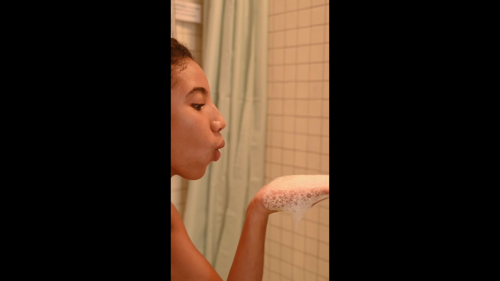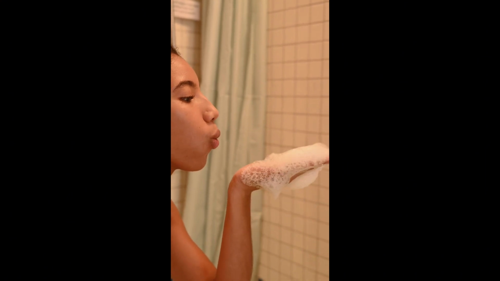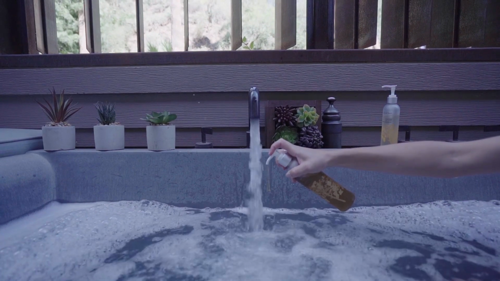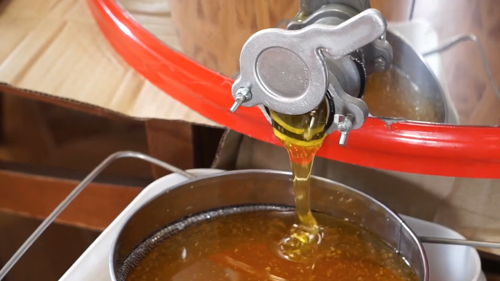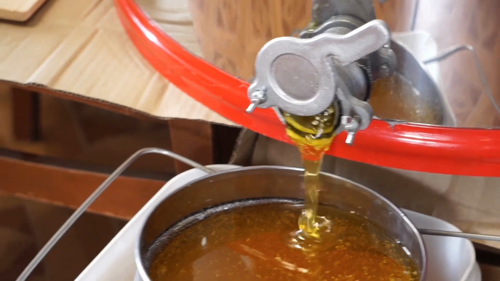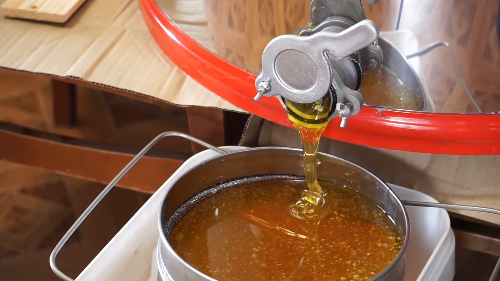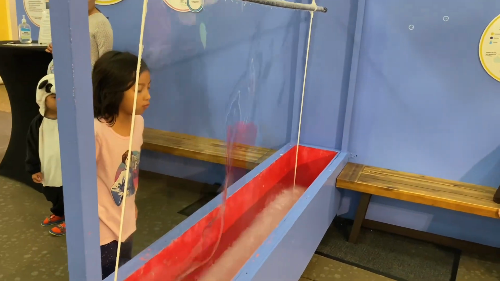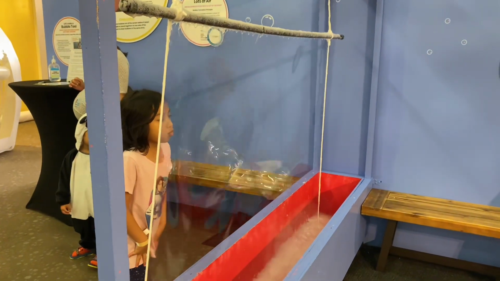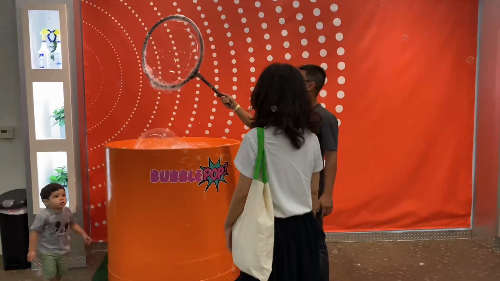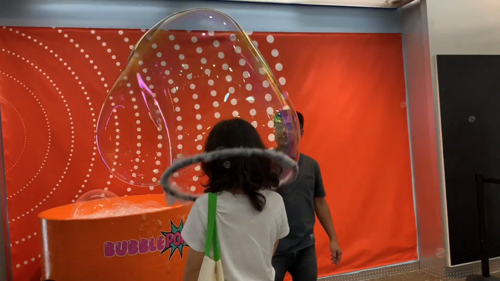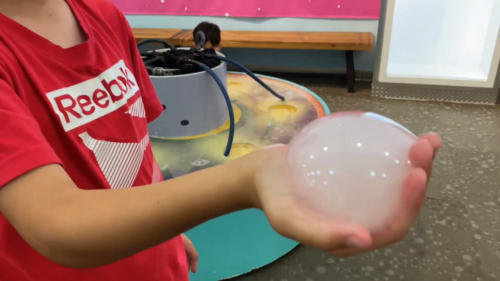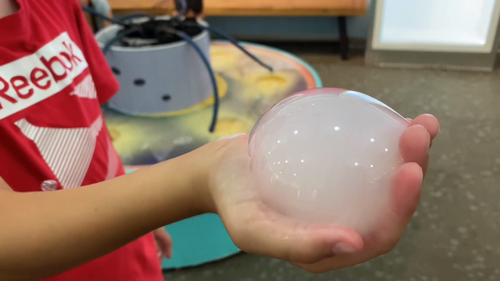So why can't I make a giant bubble here with just soap and water? Because in addition to soap and water, you need to add a special ingredient: glycerin or corn syrup. This is what thickens the outer soap layers. When you can prevent the water from evaporating quickly in the bubbles, you can create these giant soap bubbles. Or you can get these really cool gas-filled bubbles. So cool!